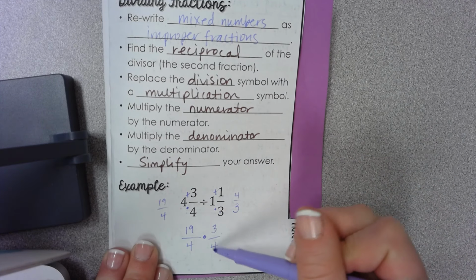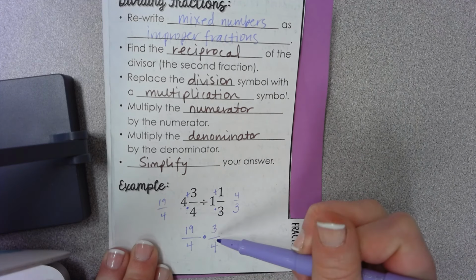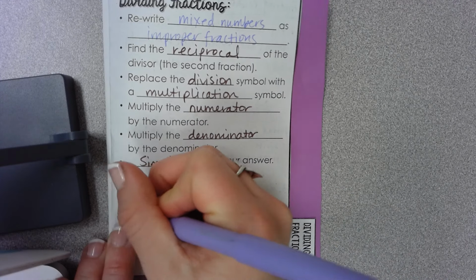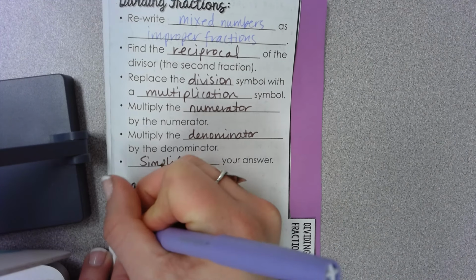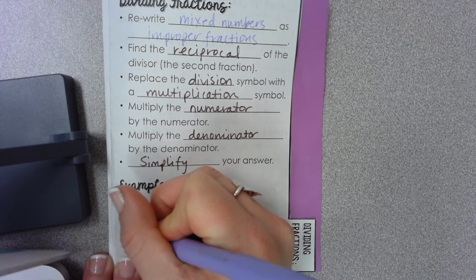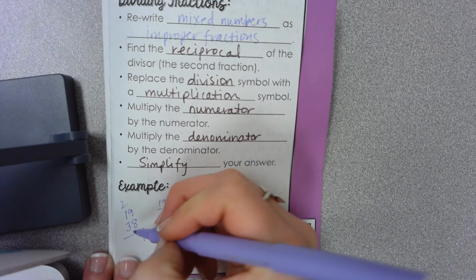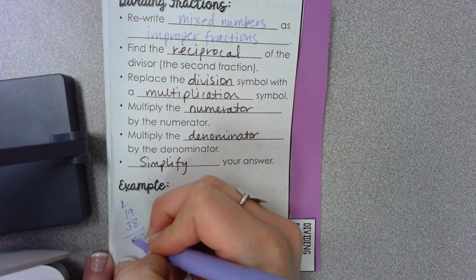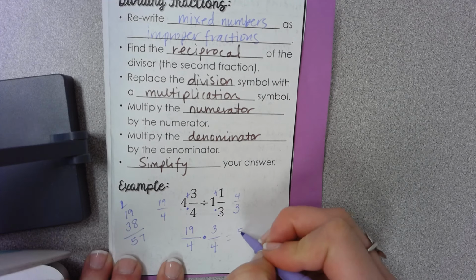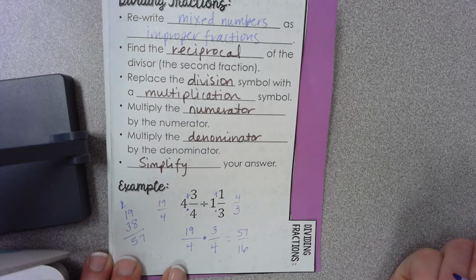Now I can't divide ahead of time, so these are going to be a little tricky. So I know 19 plus 19 is 38, so 38 plus another 19 is 57. So this becomes 57 over 16.